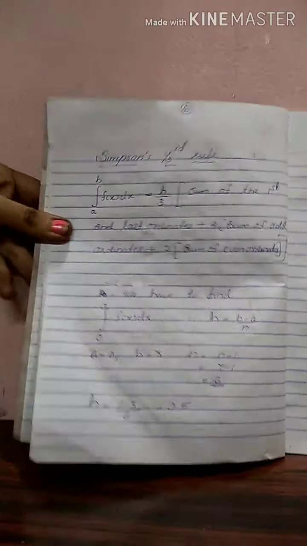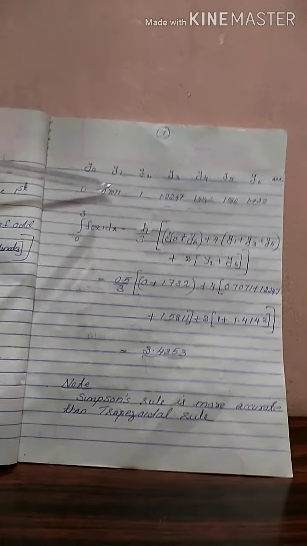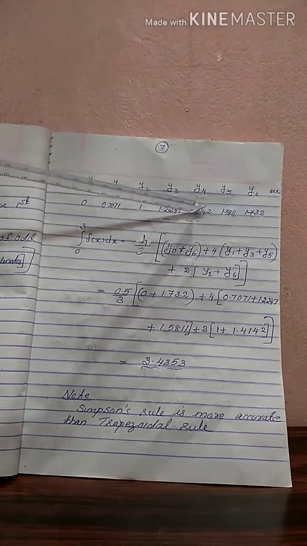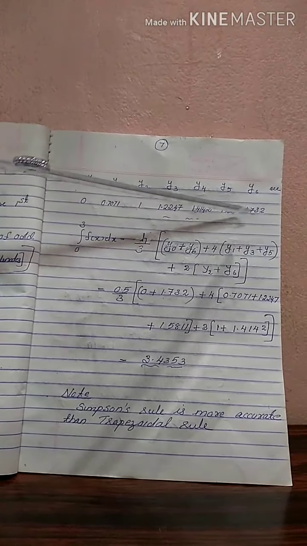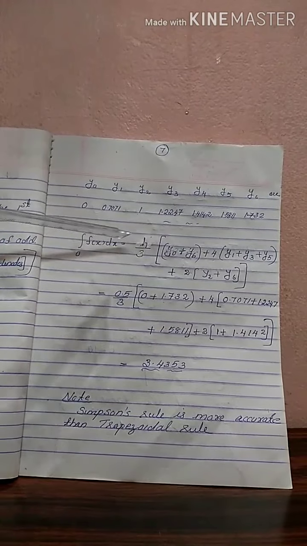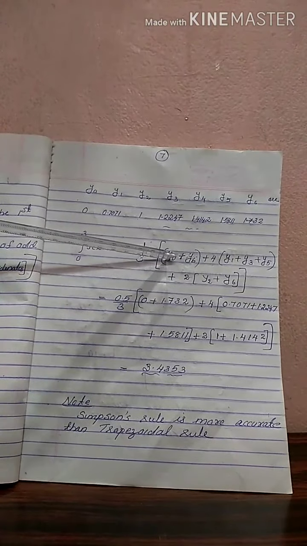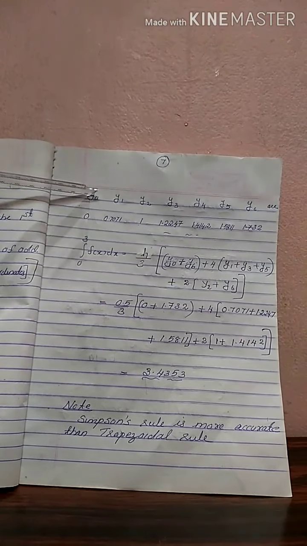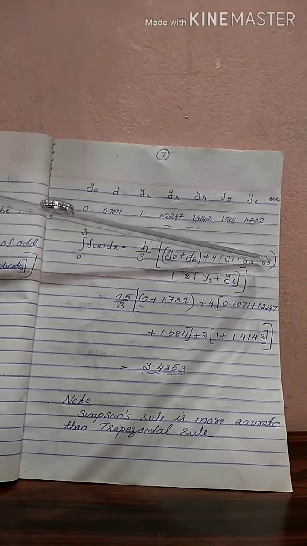Then y0, y1, y2, y3, y4, y5, y6 are 0, 0.7071, 1, 1.2247, 1.4142, 1.5811, 1.732. Integration 0 to 3 f of x dx is equal to h by 3 into y0 plus y6, that is sum of the first and last values, first value y0, last value y6, plus 4 into sum of odd ordinates.